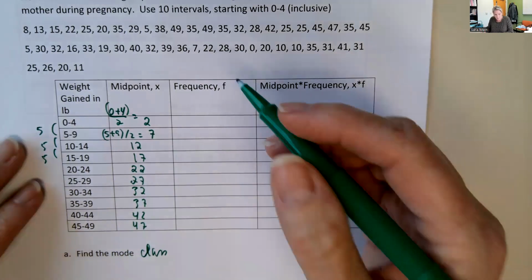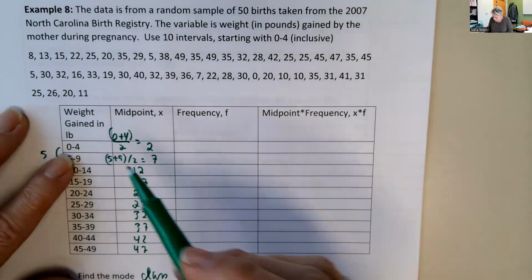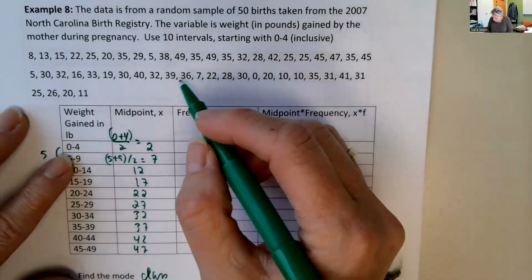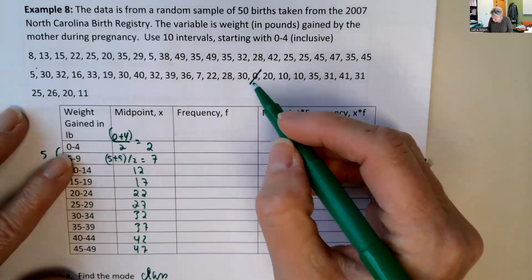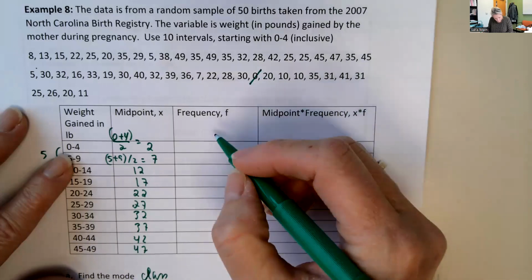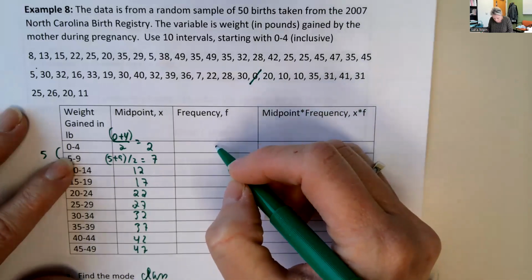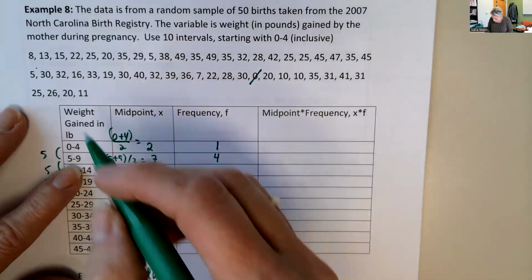And then the frequencies, I'm going to look to see what numbers fall into the 0 to 4 category. So we have, let's see here, 0 is 1. And it looks like that's the only one, so we have 1 in that category. And then there are 4 observations in the 5 to 9.